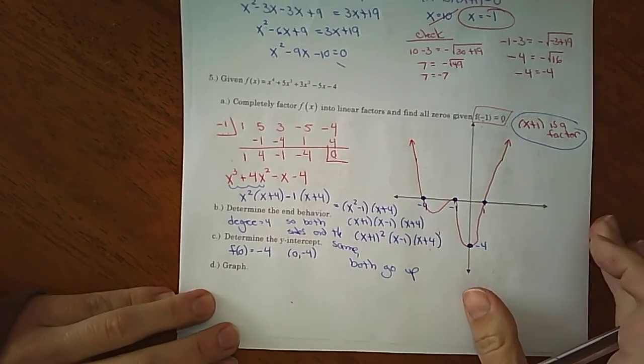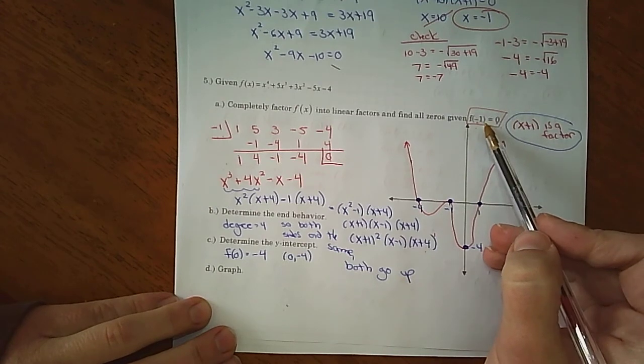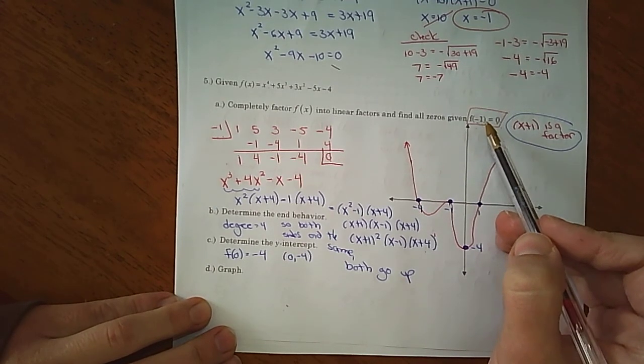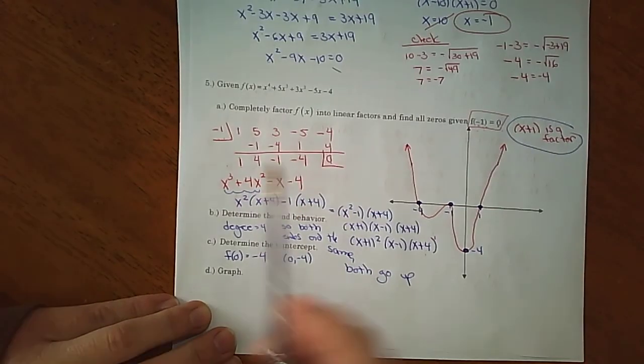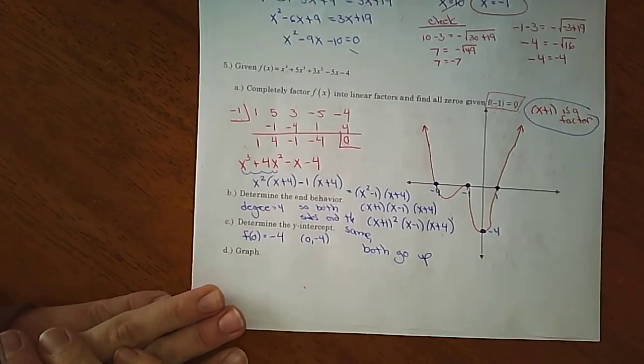So the trick to doing this question was to use this piece of information, because I know this divides into this. And then I go from there. All right, and that's the second piece.